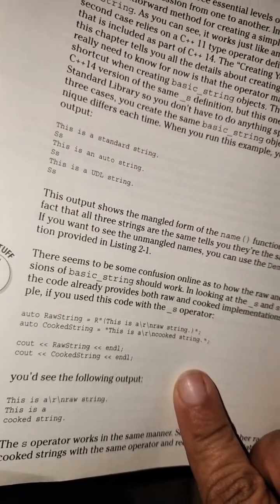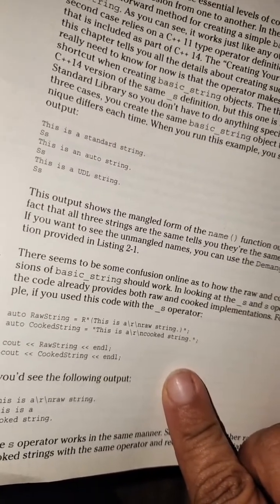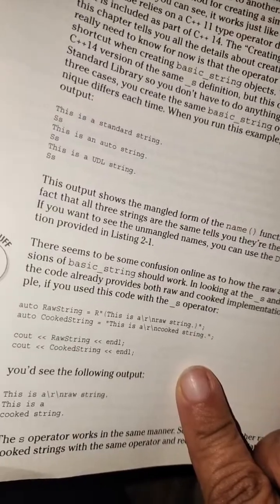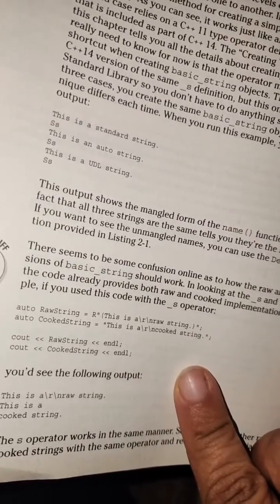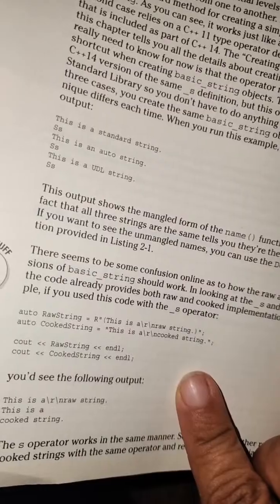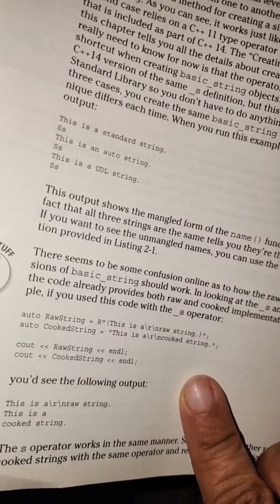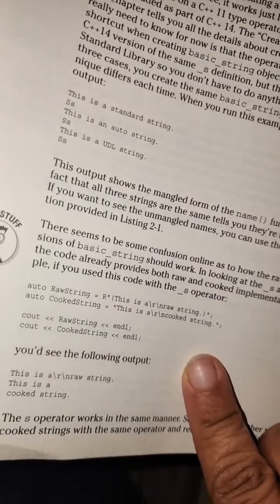auto rawString = R"(This is a raw string)"; auto cookString = "This is a cooked string"; cout << rawString << endl; cout << cookString << endl; You'd see the following output.